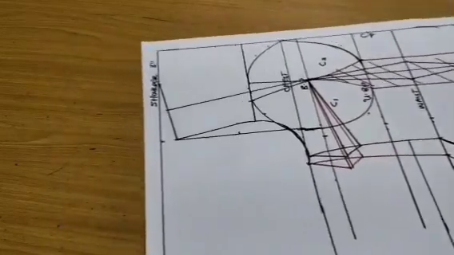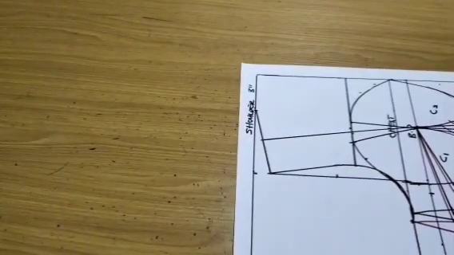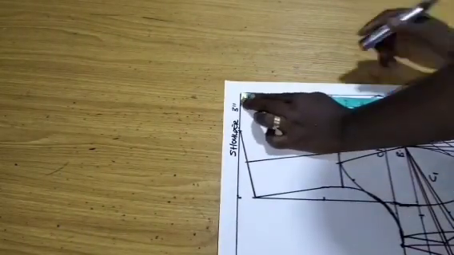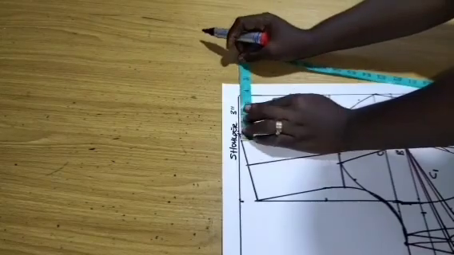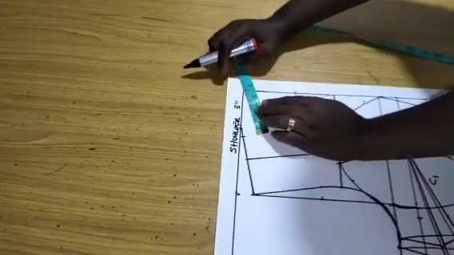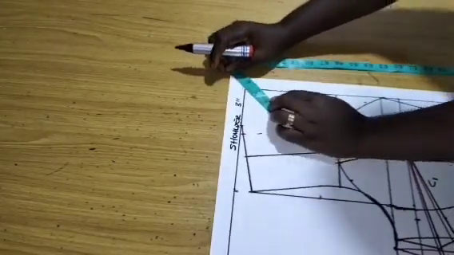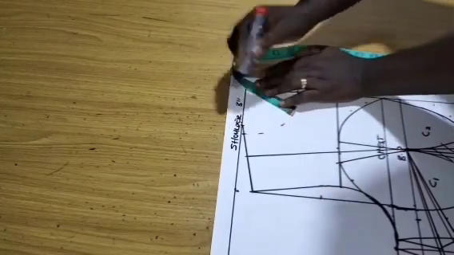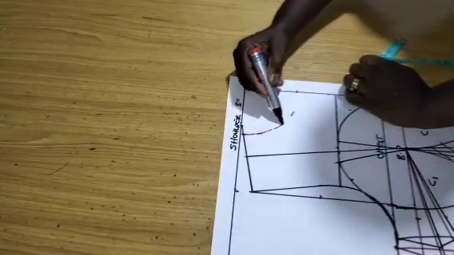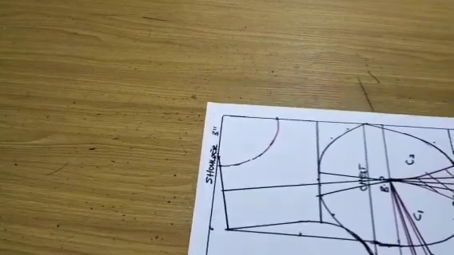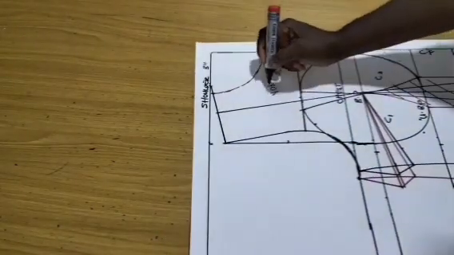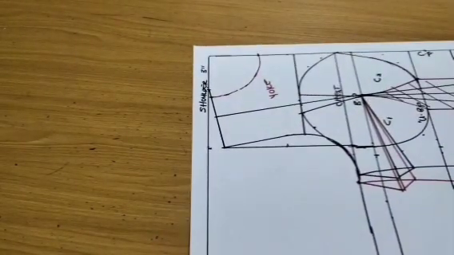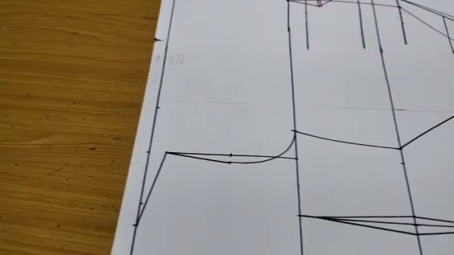So this is a pattern you are familiar with, but I just want to show you how I drafted mine. So like I said, the neckline I used 3.5 by 3.5. You can use 4 by 4, it depends, but I love to work with 3.5 by 3.5 for my corset yoke. So here is my yoke. So right now we are done.